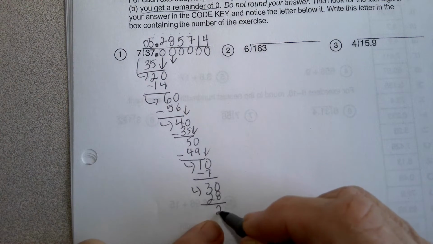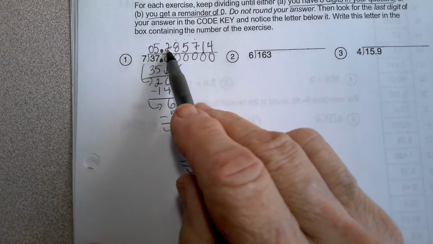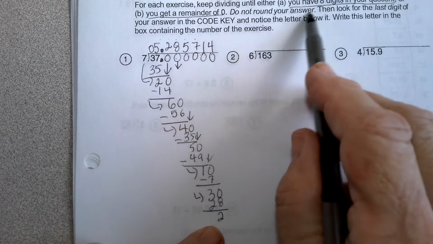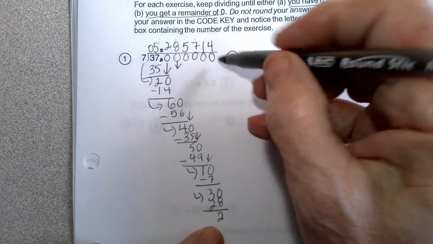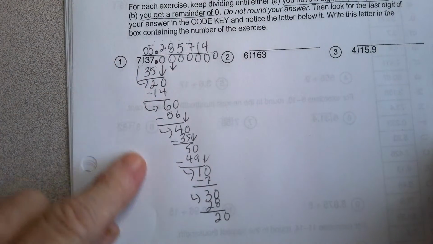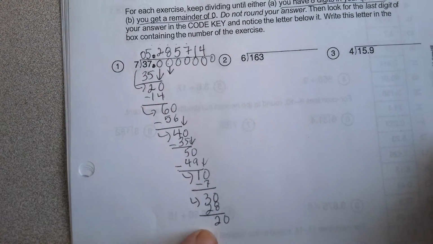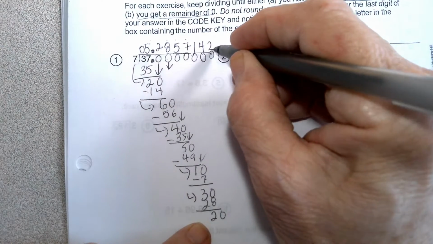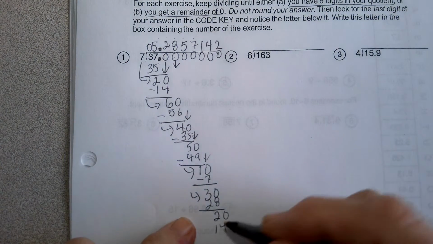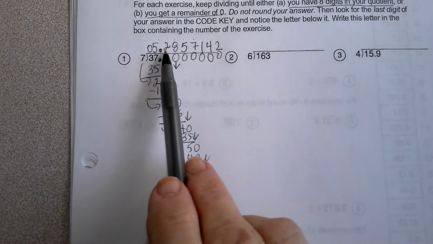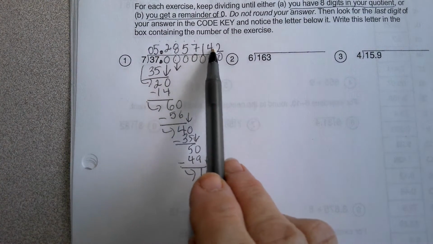Before we bring down another, let's count how many digits. 1, 2, 3, 4, 5, 6, 7. I need one more, and then they said I could stop. So let's put one more, bring down. 7 goes into 20 how many times? 2. And 2 times 7 is 14. And I can stop. They said only carry it out 8 digits. 1, 2, 3, 4, 5, 6, 7, 8.